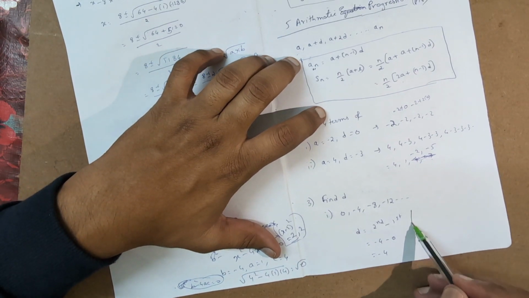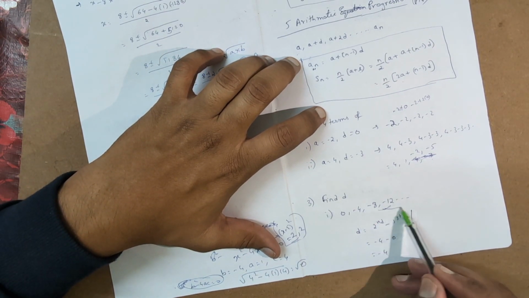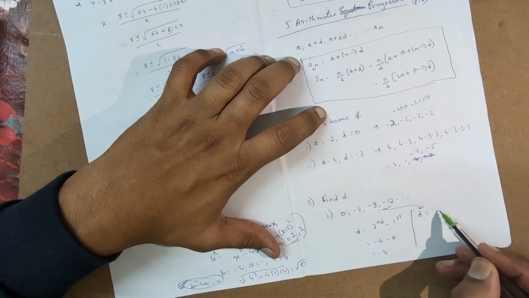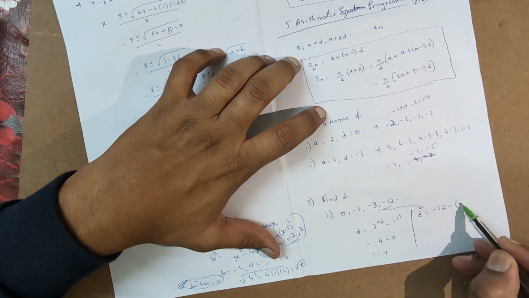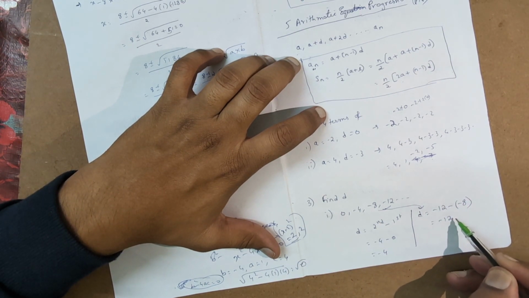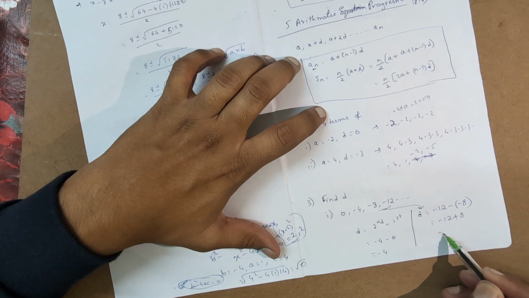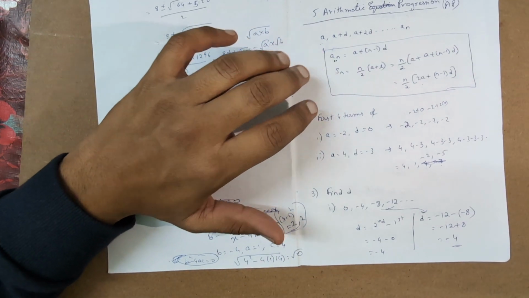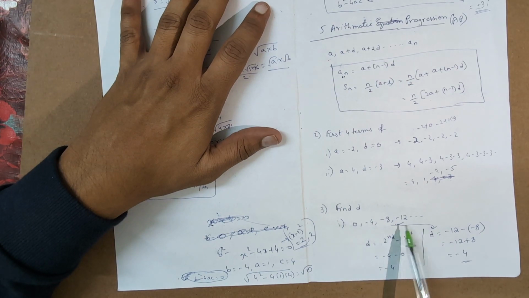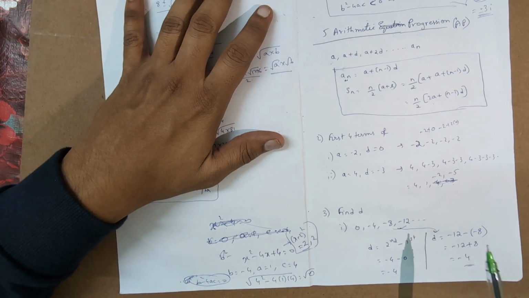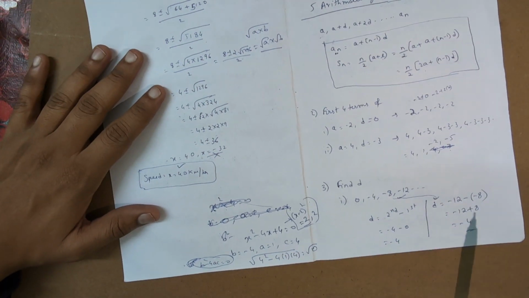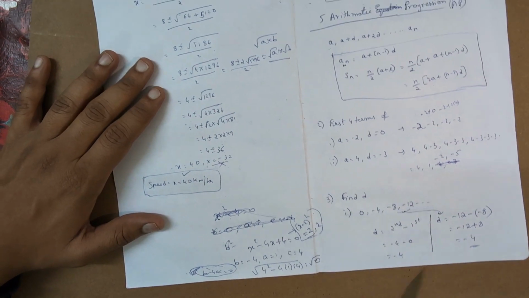You can also check using other two terms. Suppose I consider these two, d is equal to minus 12 minus of minus 8, that is minus 12 plus 8. So this also becomes minus 4. You can take any two terms, but those two terms should be consecutive, like this two, or this two. If we have two consecutive terms in an AP, then definitely you can find the common difference.